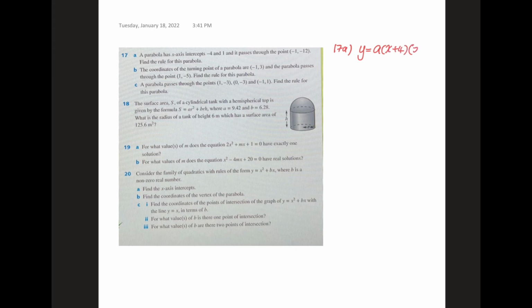I write y first. y equals a, x plus 4, x minus 1. The reason is that the x-intercept is minus 4, so I change it to x plus 4. Then the other x-intercept is 1, so I change it to x minus 1. Then the a value I need to find out afterwards by using this point.